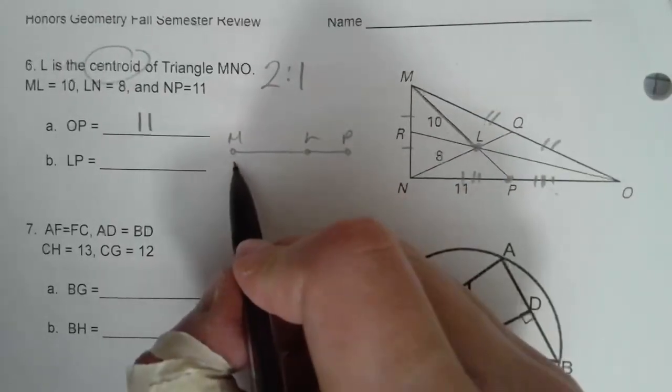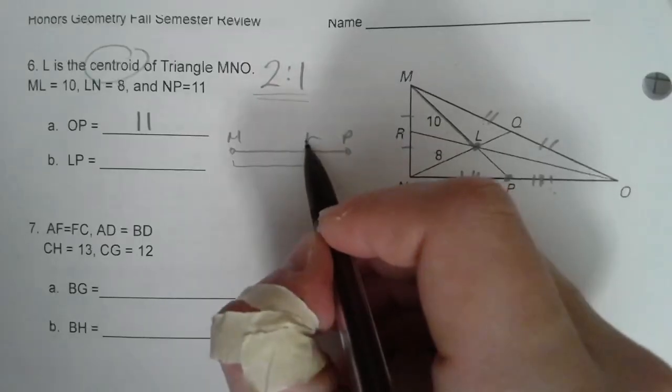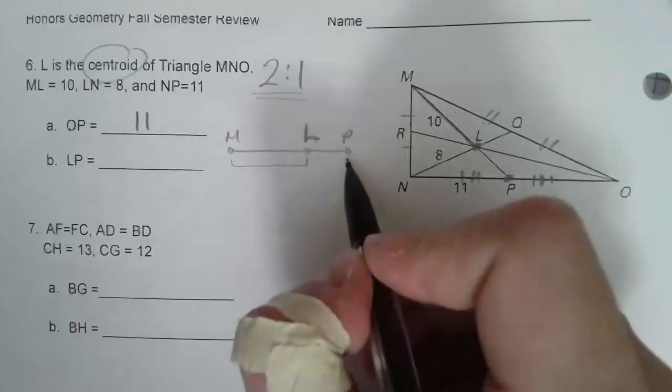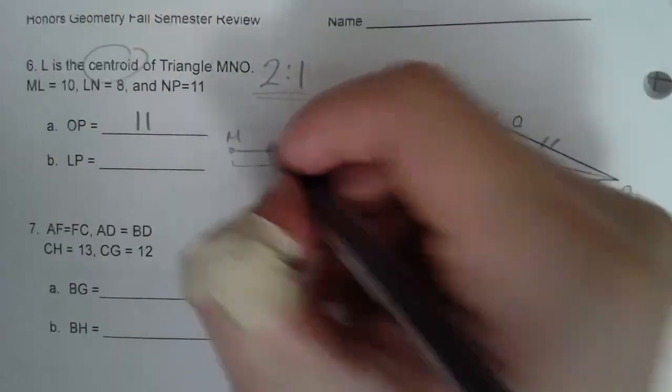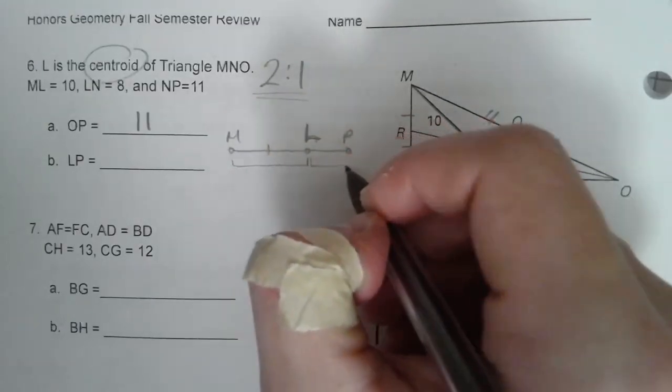All right. Here, this guy, what the 2-to-1 ratio says is that the centroid L cuts this segment MP not into 2, but into 3 equal parts, where 2 of those parts are on this side. So it's cut into a 2-to-1 ratio.